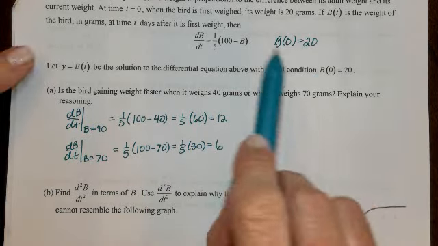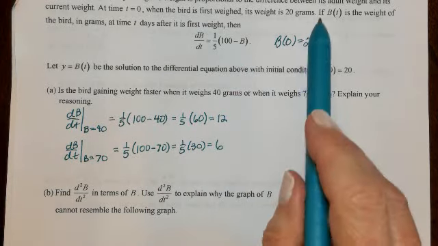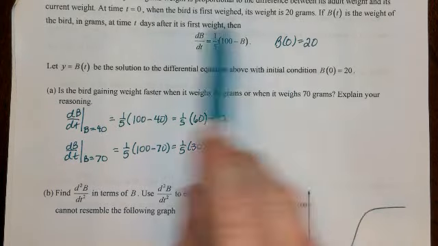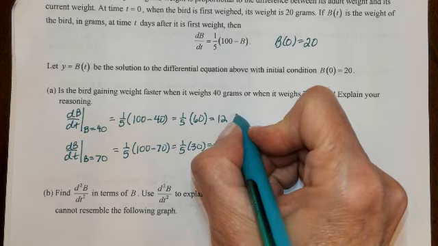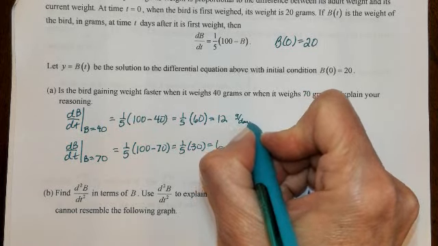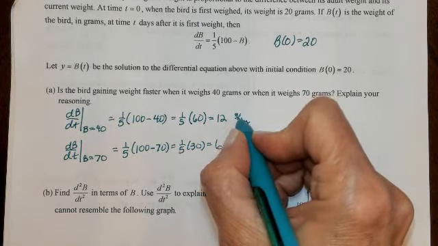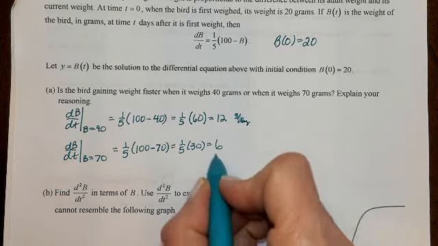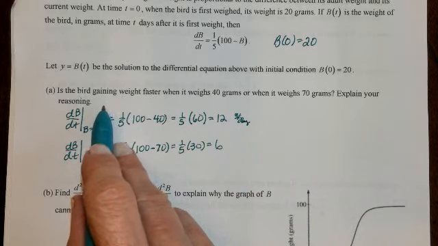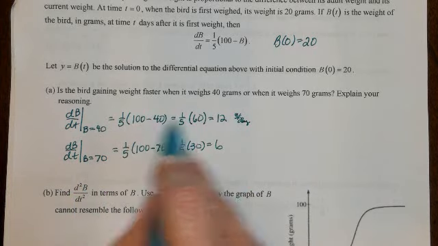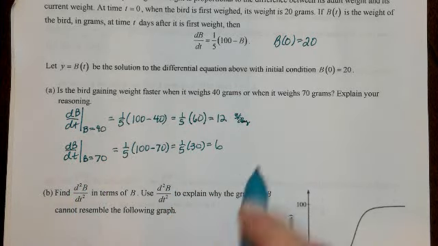Let's see, I'm looking for my units just to make this make sense. The weight is in grams and the time is in days. So this is grams per day. We don't have to write that, but that's what it is. 12 grams per day versus 6 grams per day. So the baby bird is gaining weight faster when it weighs 40 grams.